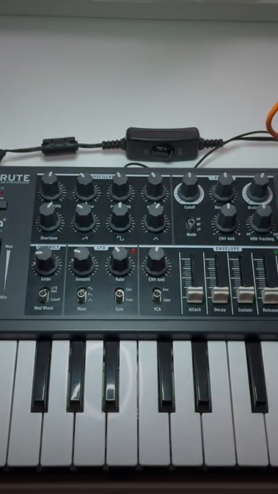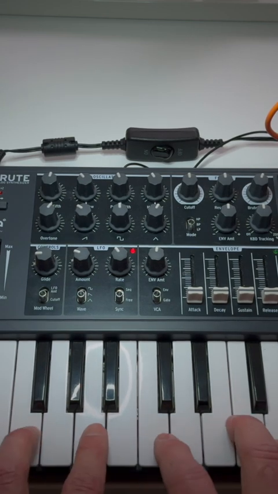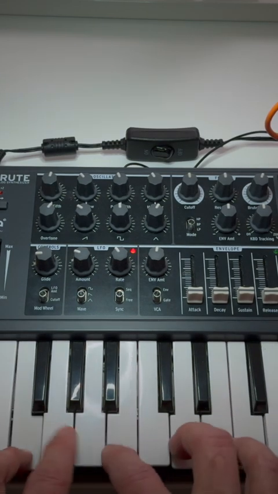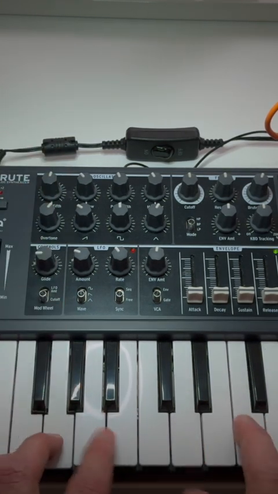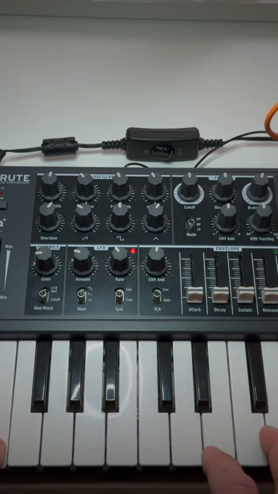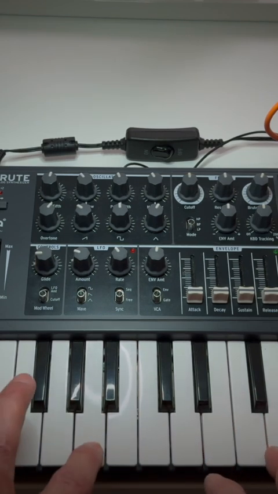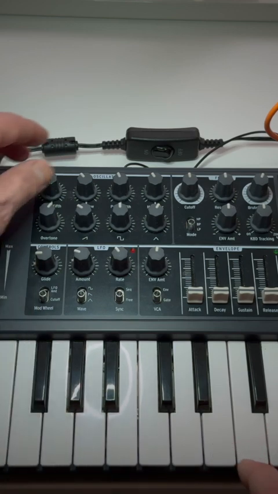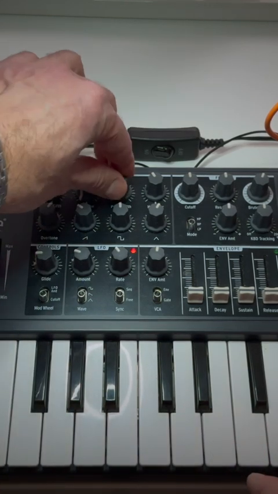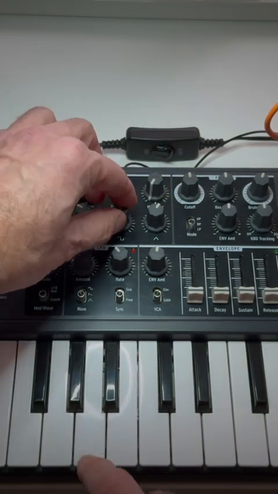So you can see you can kind of change the tone. Sounds pretty weird now. Let's see if we can get it back.